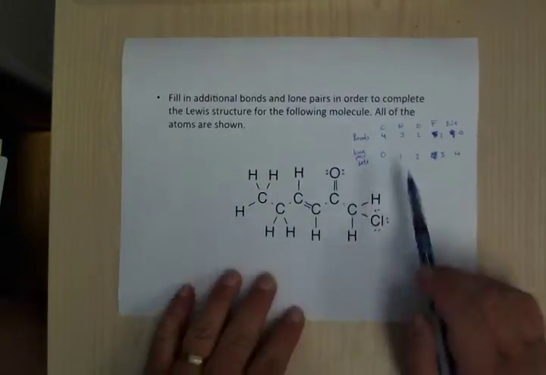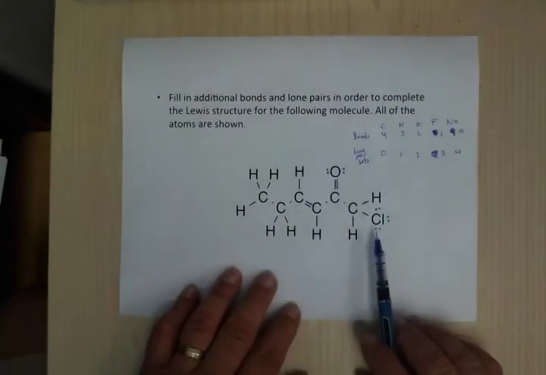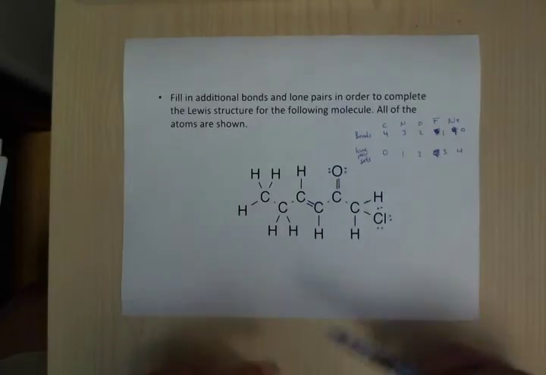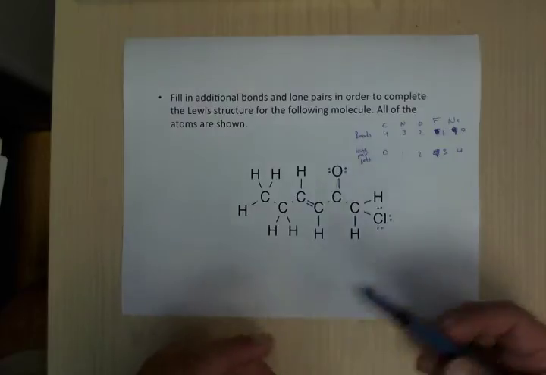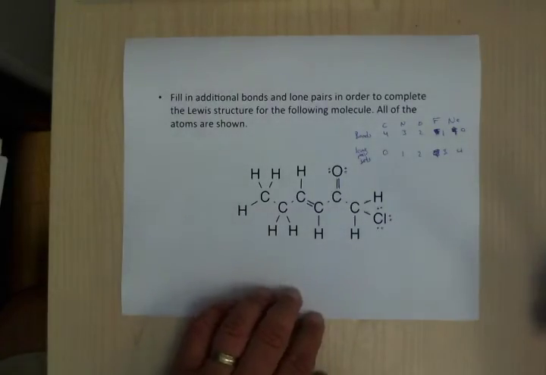Okay, so you need to go in here and remember this. Think about this chart and figure this out. And try to add the lone pairs and any extra bonds, double and triple bonds, as needed to complete the octets for these atoms.